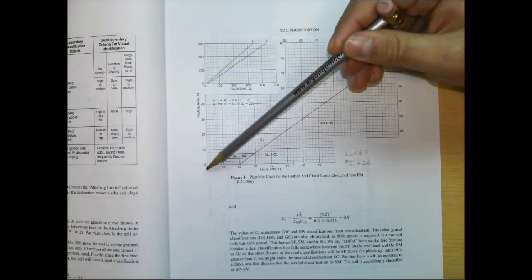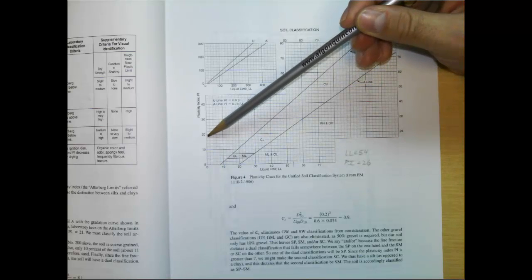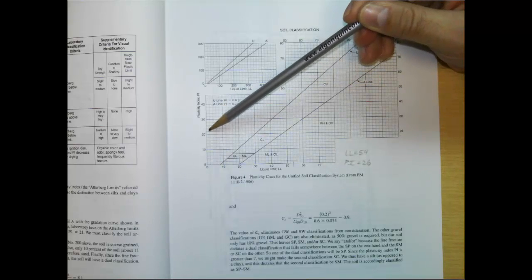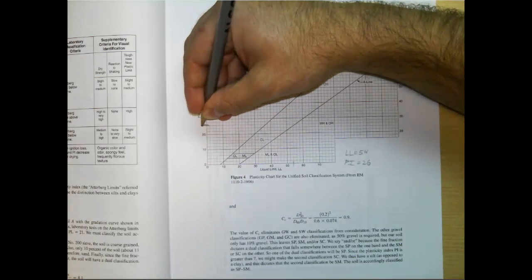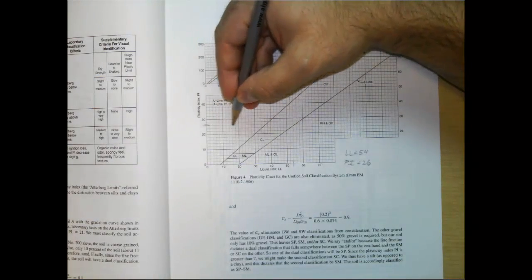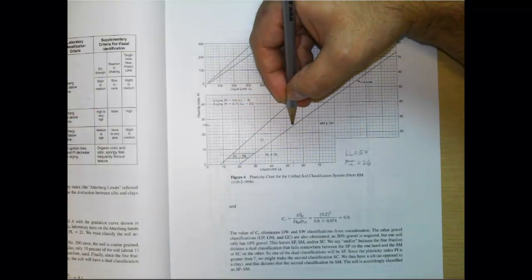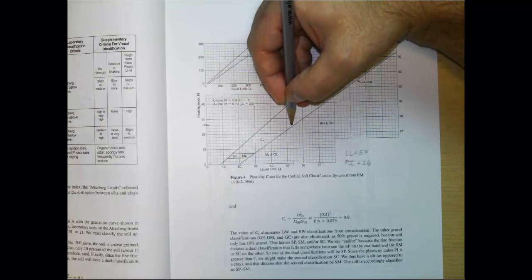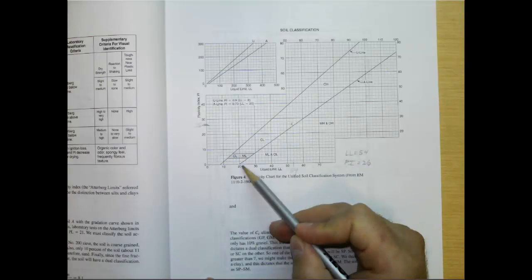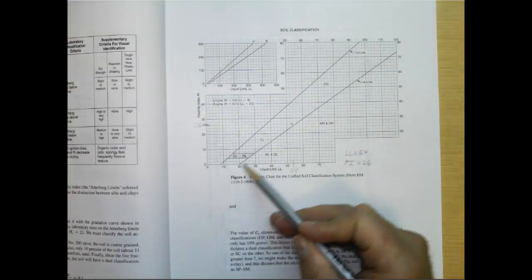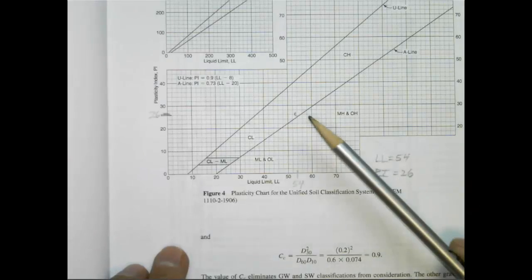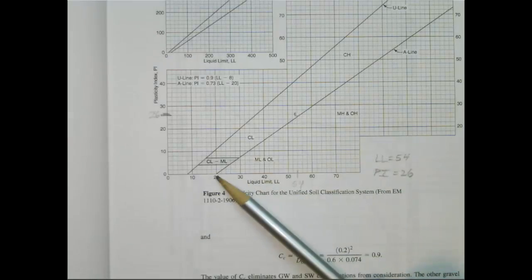And the PI of 26. So I go up this line, 20, 30, so 22, 24, 26. So 26 is right here. So I go across the 26 until I find 54. So I'm basically here. So this is actually above the A line.